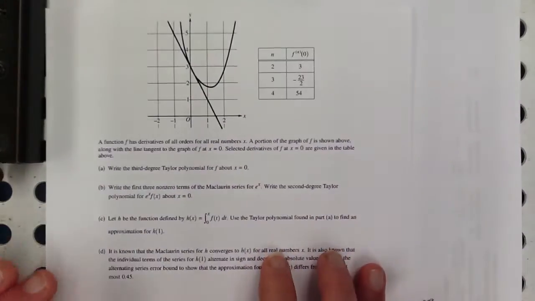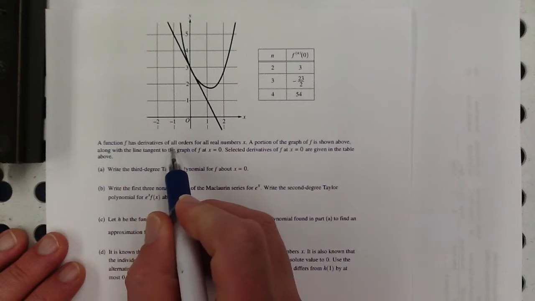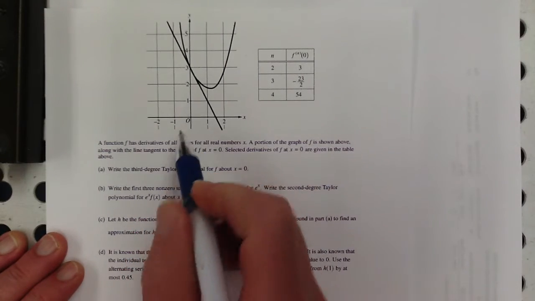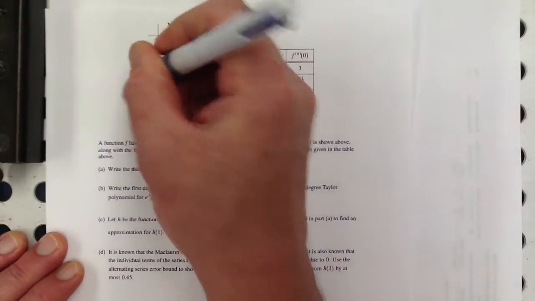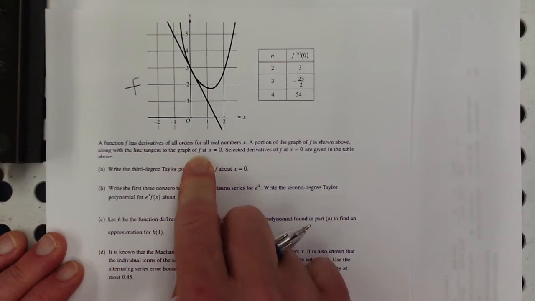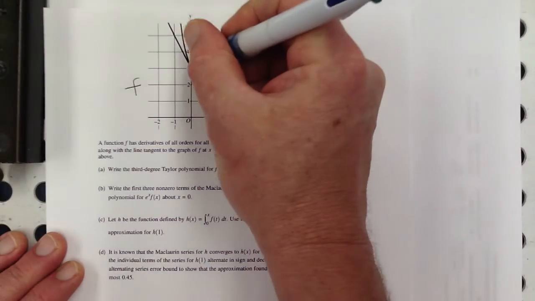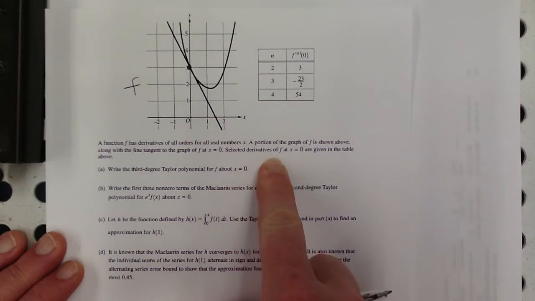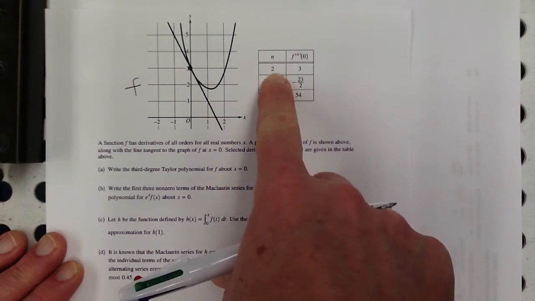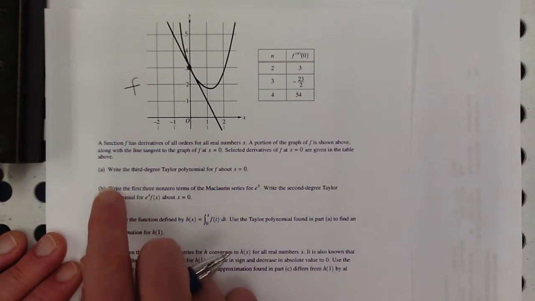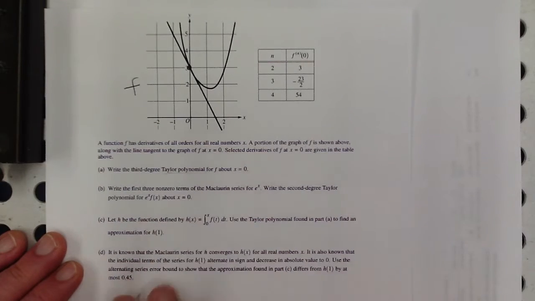Free response question for you here. Function f has derivatives of all orders for all real numbers. A portion of the graph of f is shown here. This is a graph of f, along with the tangent line to the graph of f at x equals 0. Okay. Selected derivatives, the second, third, and fourth derivatives at 0, are given in a table. And this is a Taylor series question.